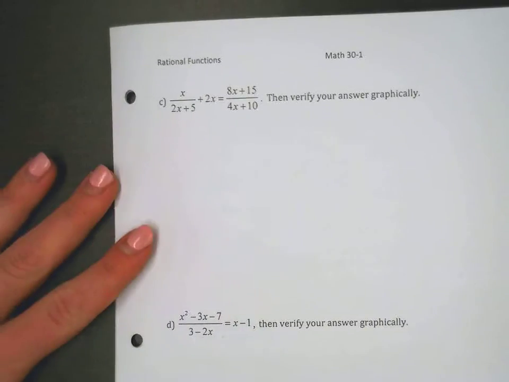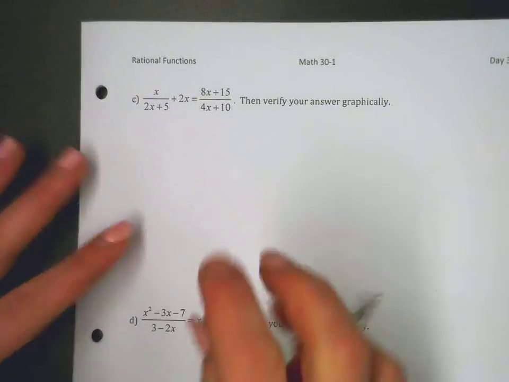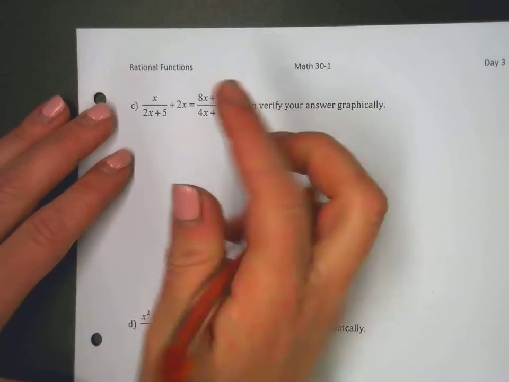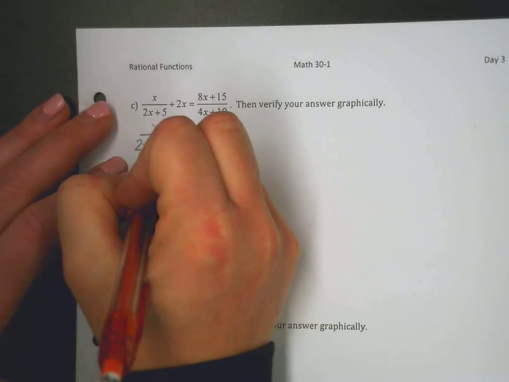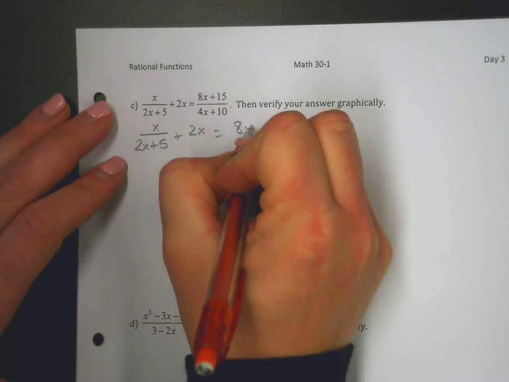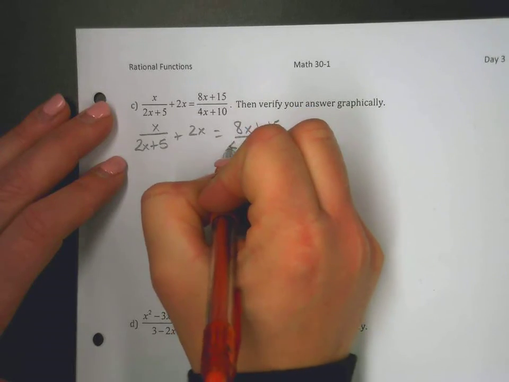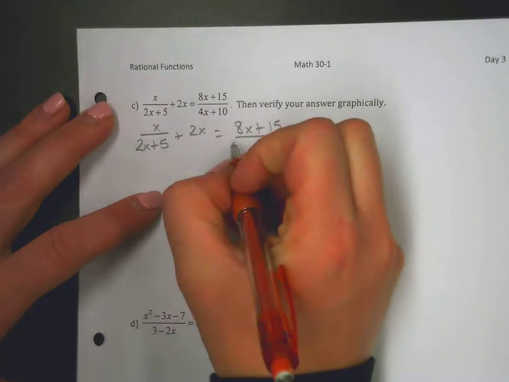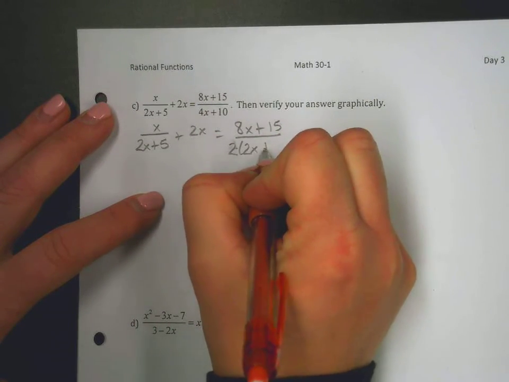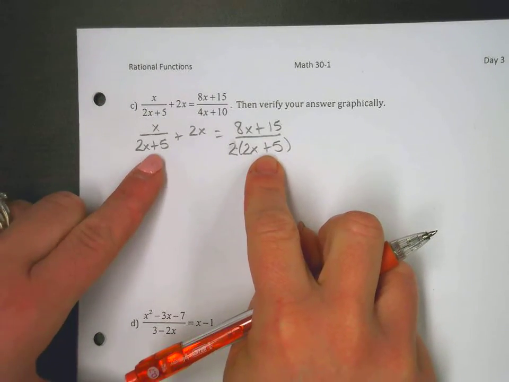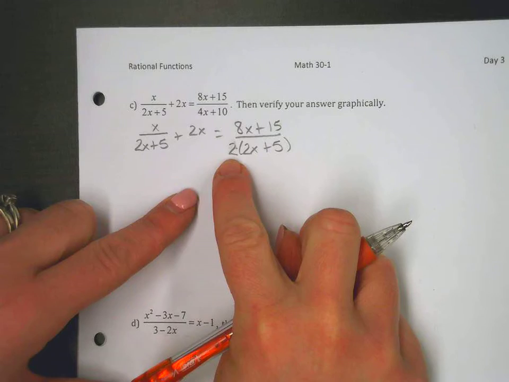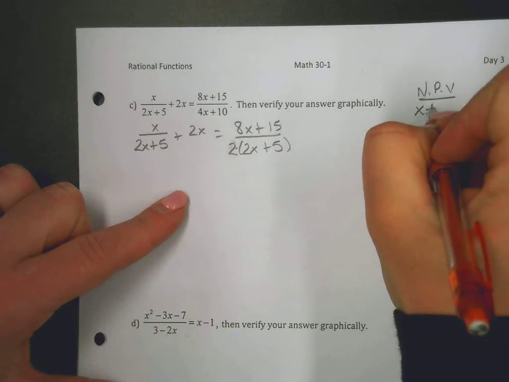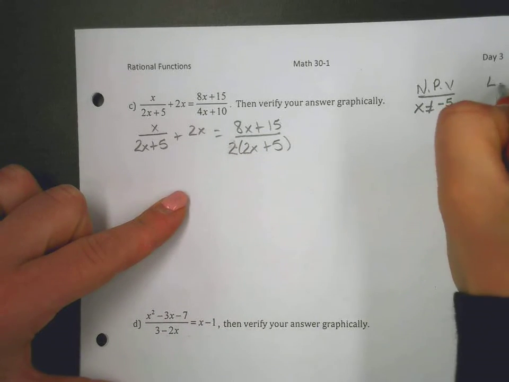So for question C, before I talk about my non-permissible value, I'm going to factor out this denominator. I can factor out a 2 there, and all that does is it makes it easier to identify, because some might think that my LCD would be 2x plus 5 times 4x plus 10, but once I factor a 2 out of here, I can clearly see that the 2x plus 5s are common, and so I'd also just need my LCD to include this 2. So my non-permissible value would be x cannot equal negative 5 over 2, and my LCD would be 2 times 2x plus 5.